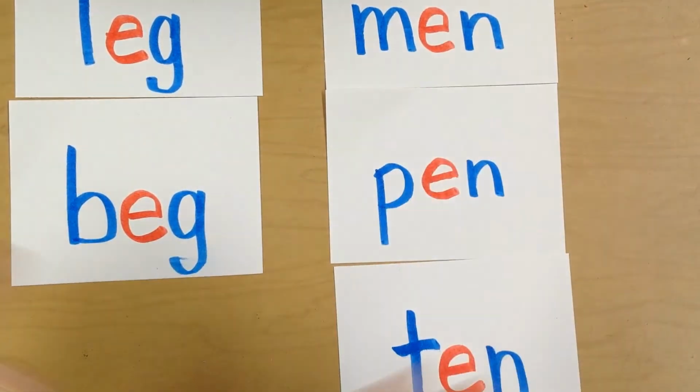And that's another way to practice your words and do a little what we call word study and learning about word patterns. When you recognize those patterns quickly, it helps you when you're reading words, when you see these in a book. So I hope you had fun making words today. Keep practicing, and I'll see you next time.